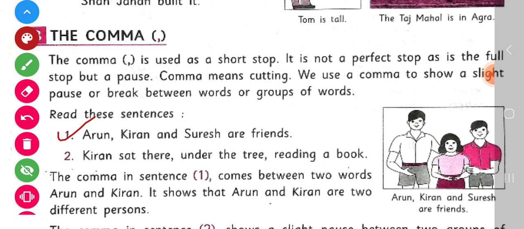First sentence is Arun, Kiran and Suresh are friends. Children, this is a sentence, and after the sentence we use full stop. But here you can see after Arun there is a comma. So children, here comma is used because after Arun there is a pause.